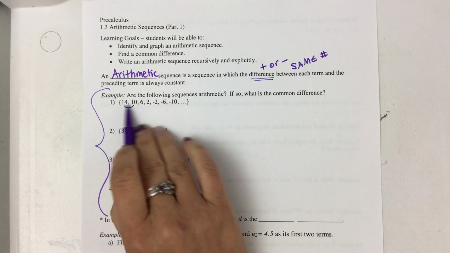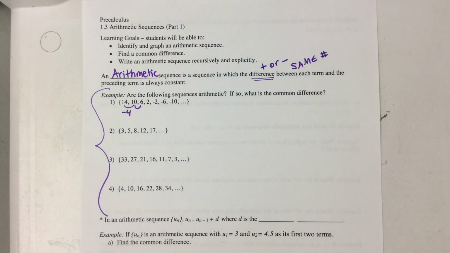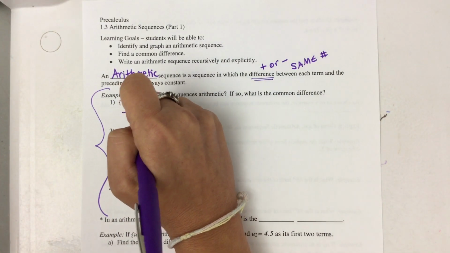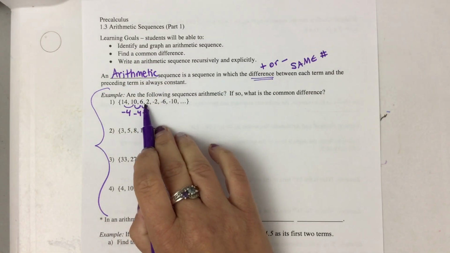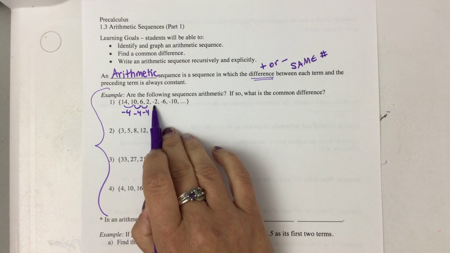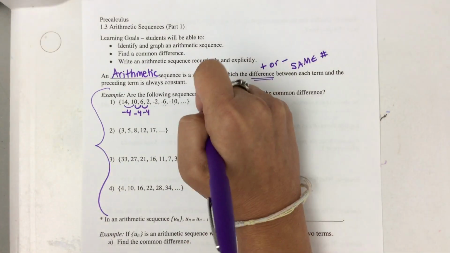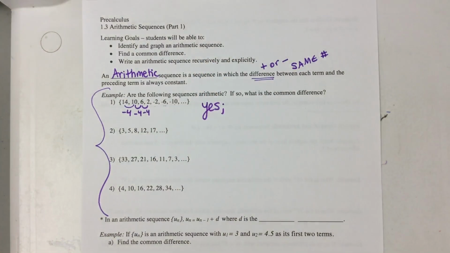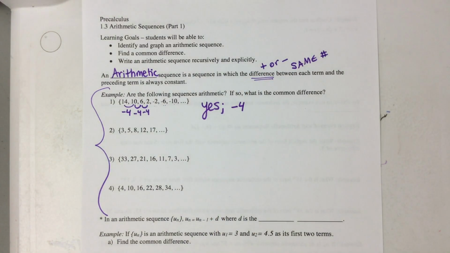How do I go from 14 to 10? Well, you minus 4. How do I go from 10 to 6? Well, you minus 4. To go from 6 to 2, you minus 4. 2 to get to negative 2, you minus 4. Negative 2 minus 4 more is negative 6. Negative 6 minus 4 more is negative 10. So yes, that is an arithmetic sequence. What is the common difference? It's negative 4. From one term to the next, you are subtracting 4.